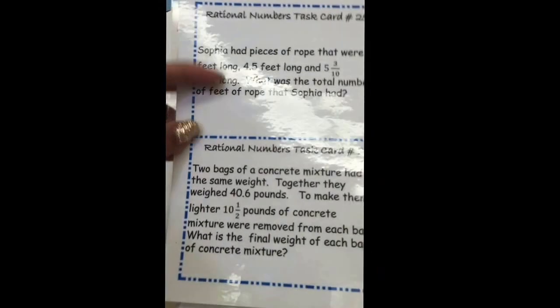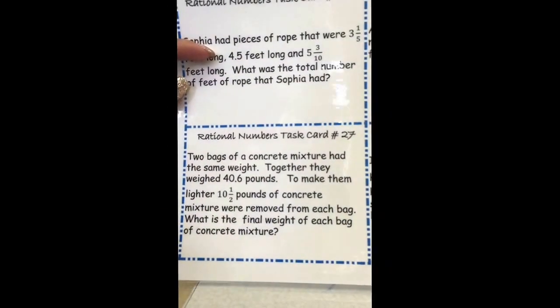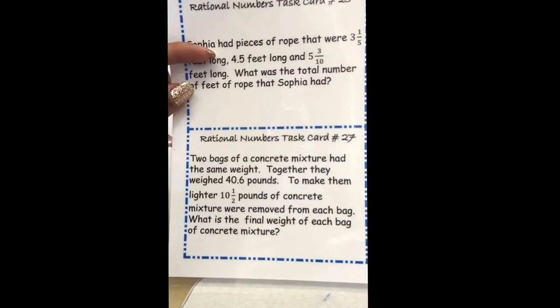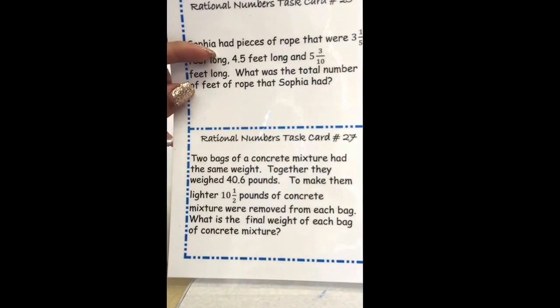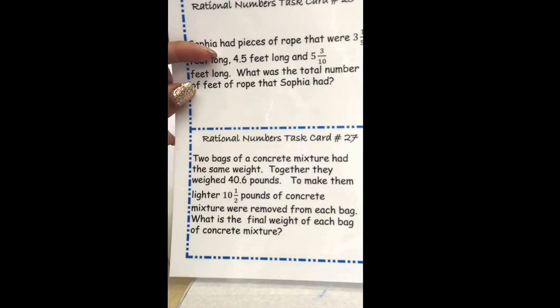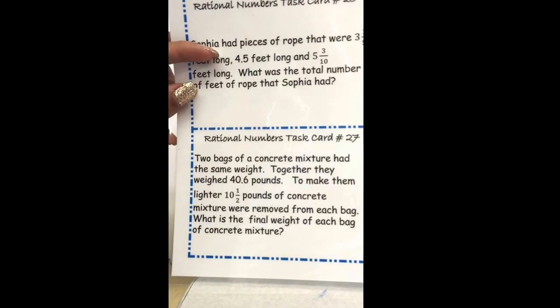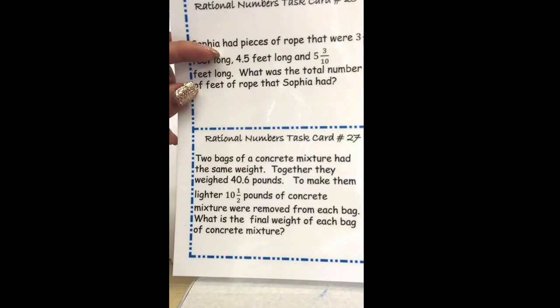So the first question we're going to look at is question 27. 2 bags of concrete mix together have the same weight. Together they weigh 40.6 pounds. To make them lighter, 10.5 pounds of concrete mixture was removed from each bag. What is the final weight in each bag?